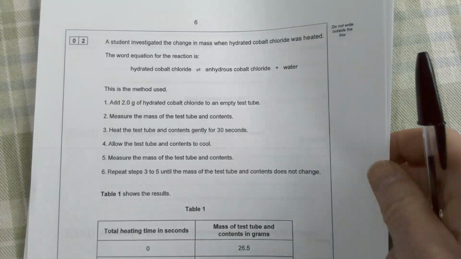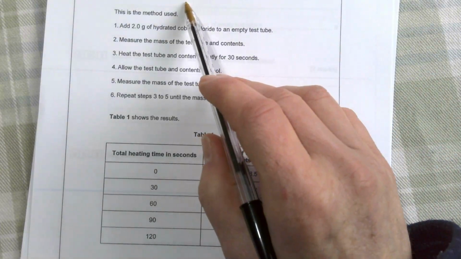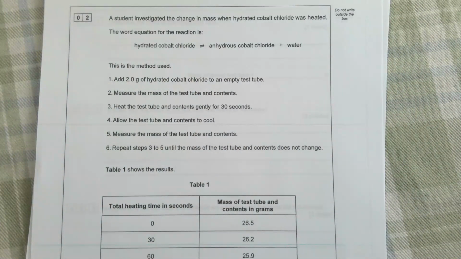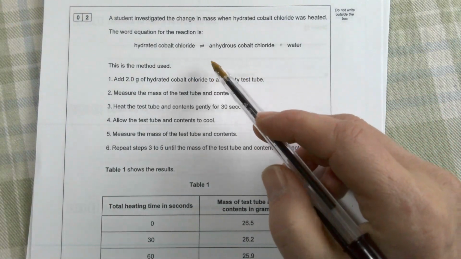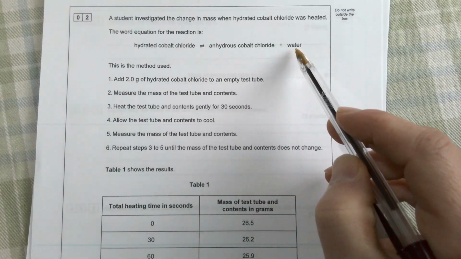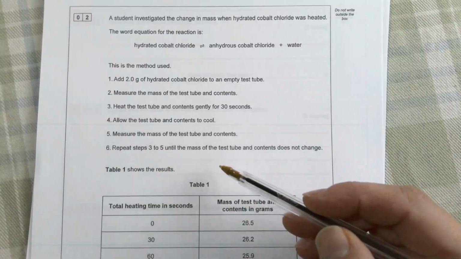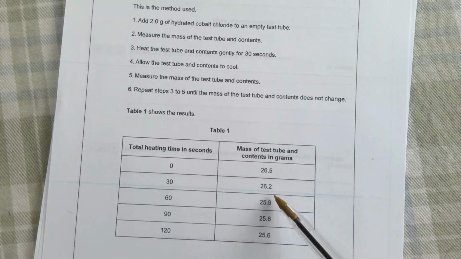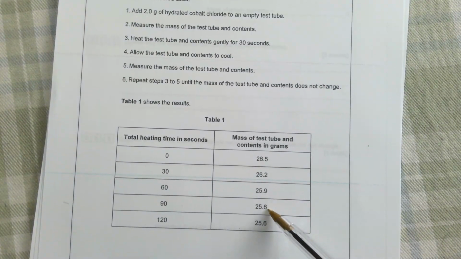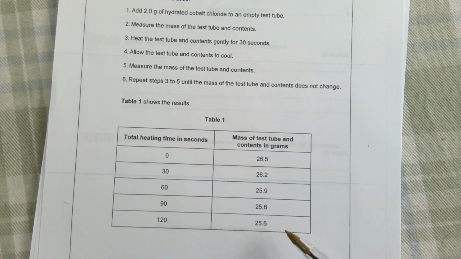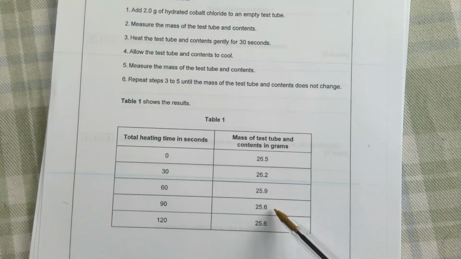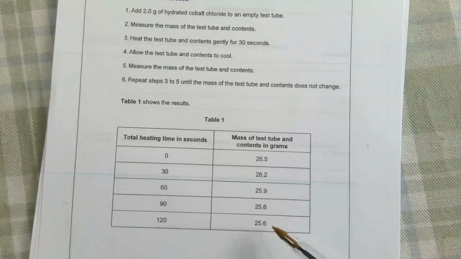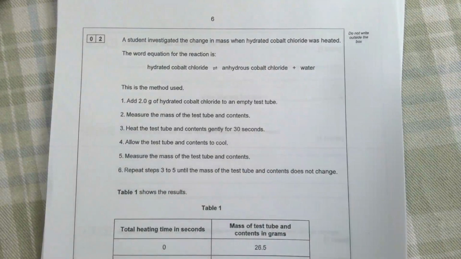Now, if you were to do that investigation, what you would do is take 2 grams of the hydrated cobalt chloride, heat it up really quite a lot, and the water would escape as water vapor, as we'll talk about in a moment. And you can see the mass decreasing gradually. So after 30 seconds, you've lost 0.3 of a gram, a bit more after a minute, and so on. But eventually, after 2 minutes, you'll notice that it stops changing, which means the reaction must have gone to completion. So we're heating. No point heating it anymore, because no further water is being lost. You must have converted all of the hydrated cobalt chloride into anhydrous cobalt chloride.